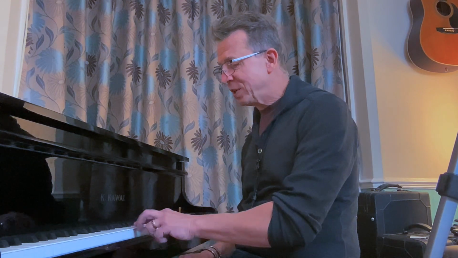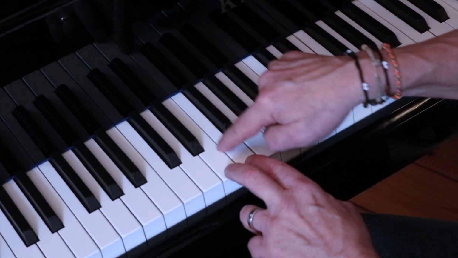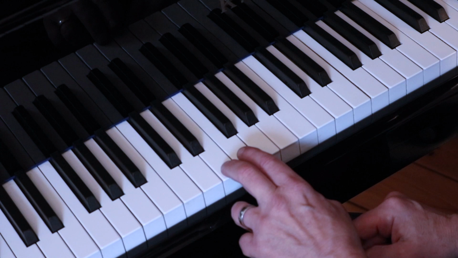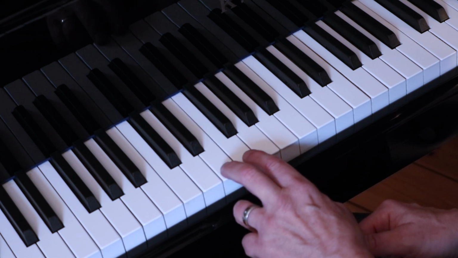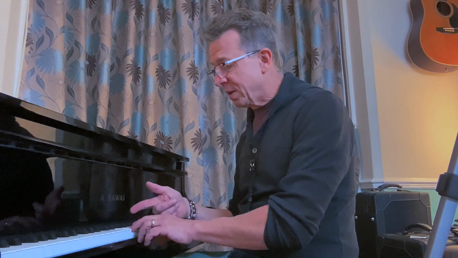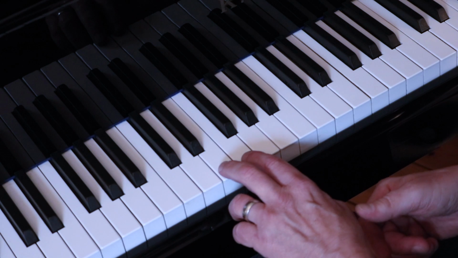But look out, look out! The distance between E and F, can you see there isn't a black note here? You might think it's a tone, but actually it's a semitone. I keep looking up there because there's a camera out there. Between E and F is a semitone.